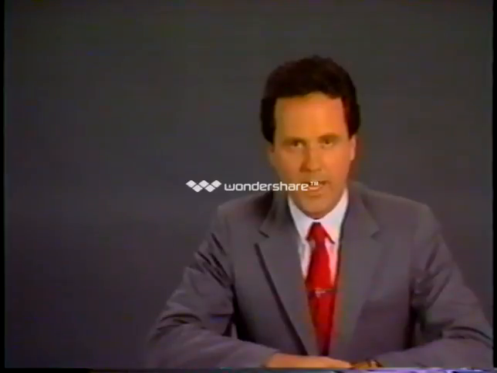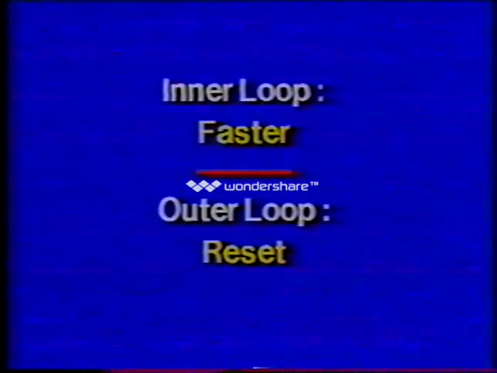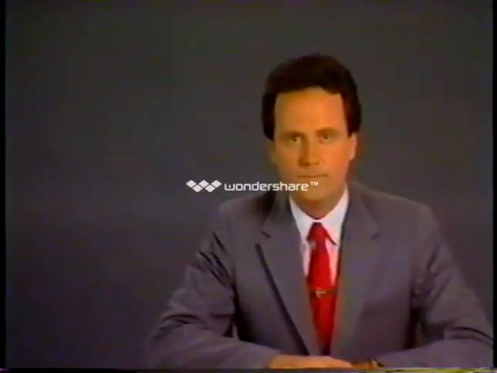Remember, for cascade control to be effective, the inner loop must be faster than the outer loop. Also, the outer loop should include a controller with the reset mode in order to eliminate any existing error between set point and actual tank level.